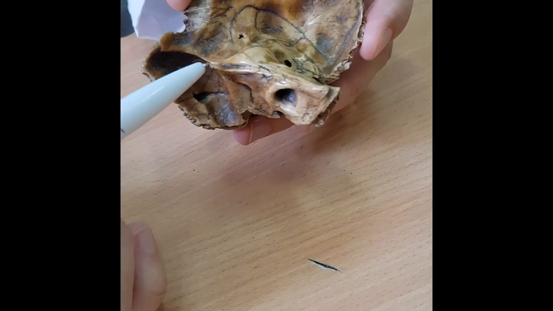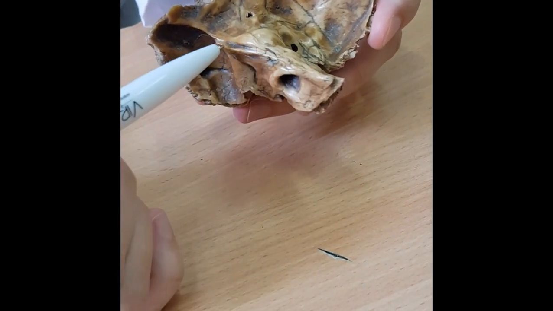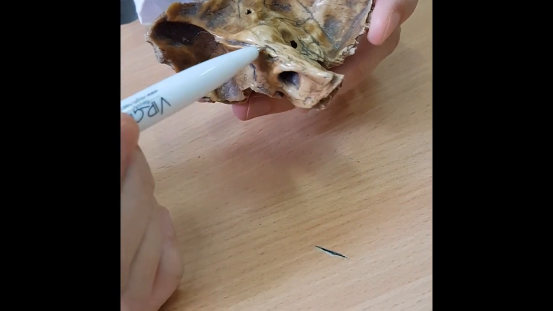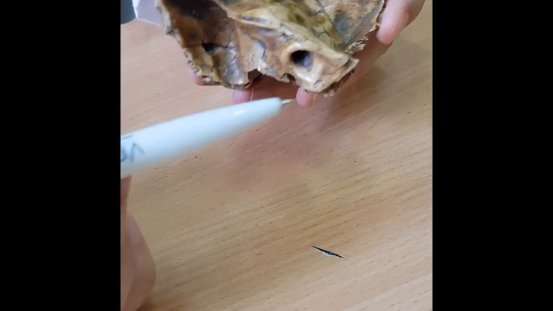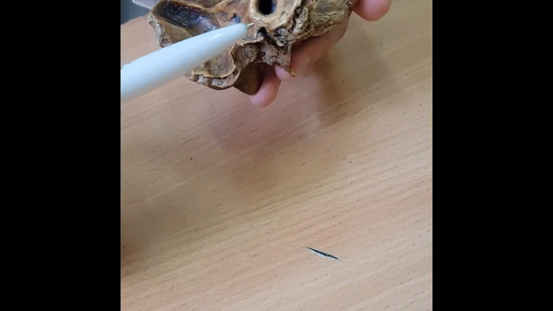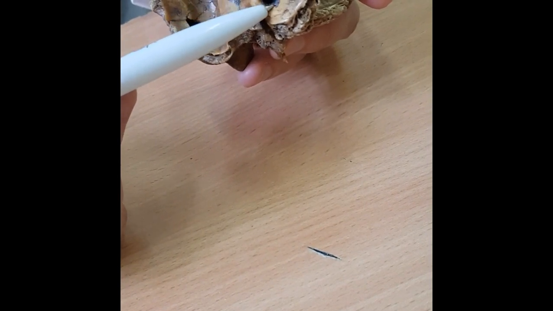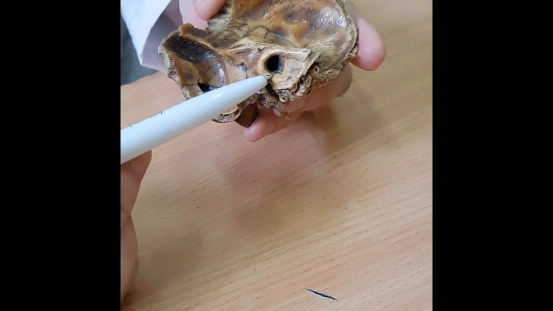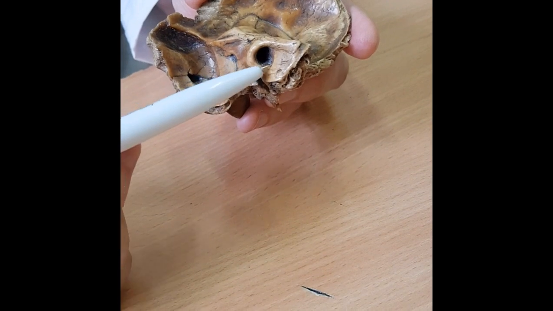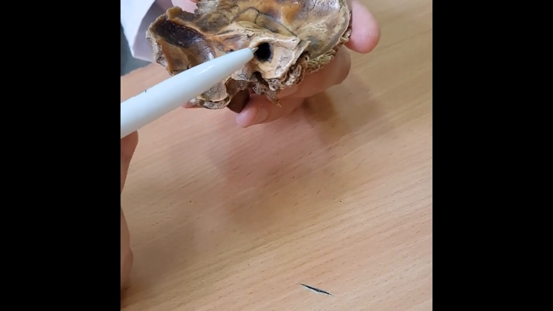Next, on the superior margin we can see the groove for the superior petrosal sinus. On the posterior surface we can see the opening of the internal acoustic meatus. It's the passageway of the facial and vestibulocochlear nerves.